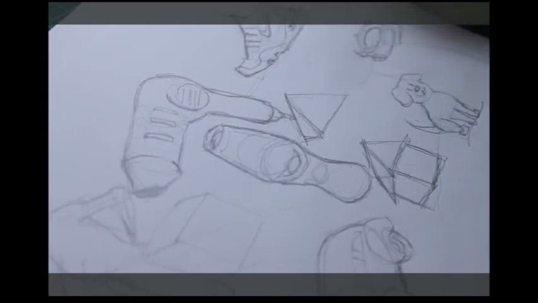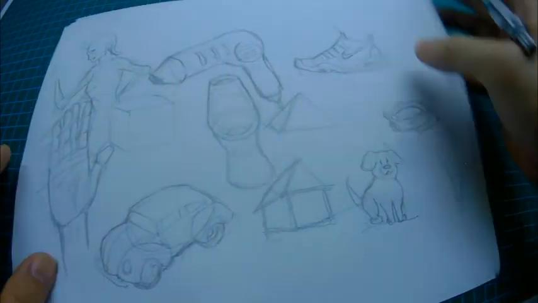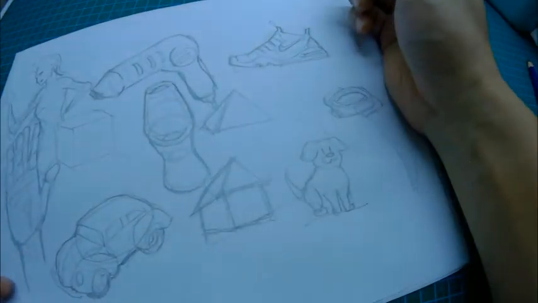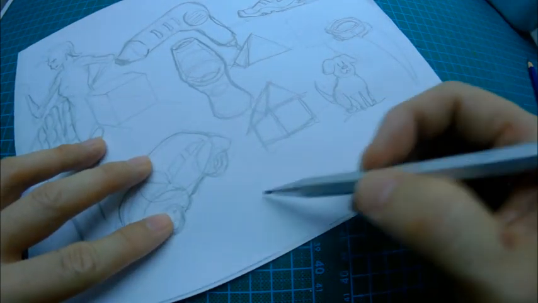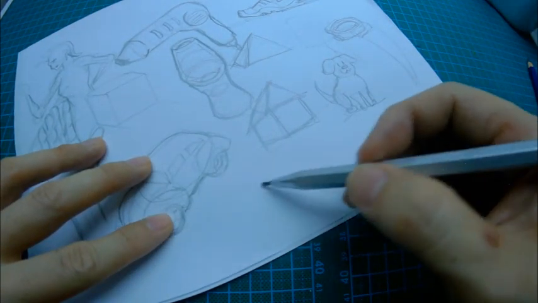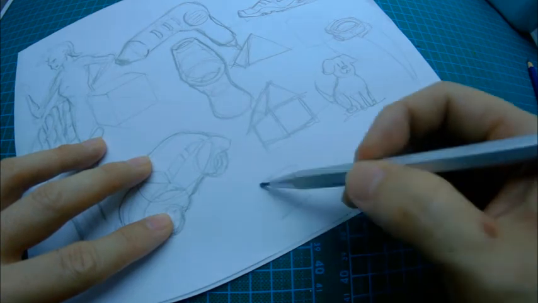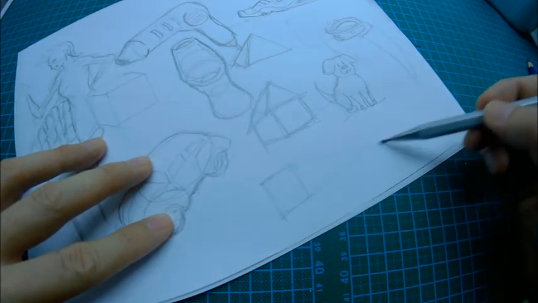Let's see, what if I want to draw maybe a jeep? Let's make a jeep right here next to this. Okay, we can start with maybe a box, square, and make another square that goes this way.